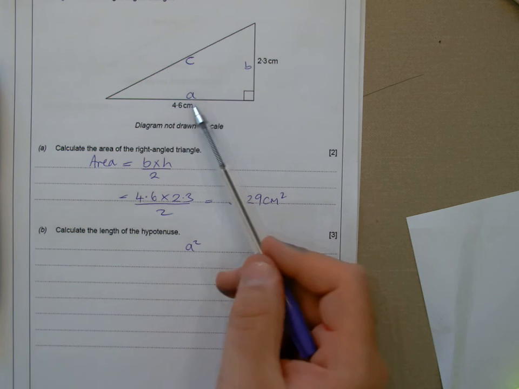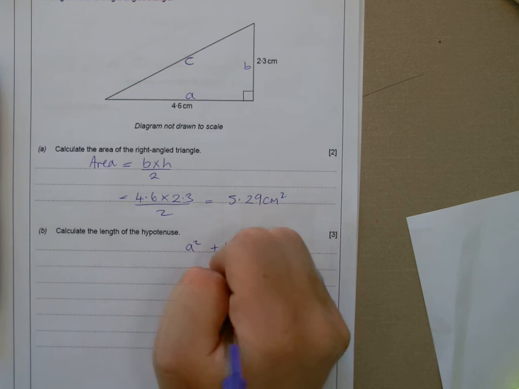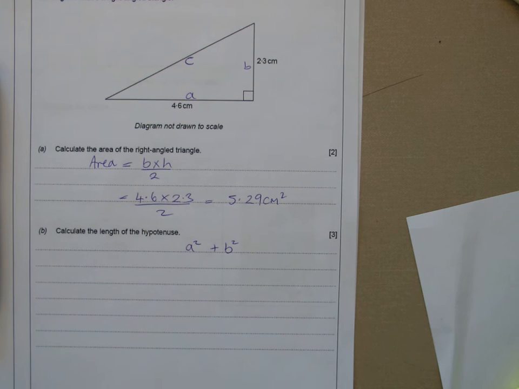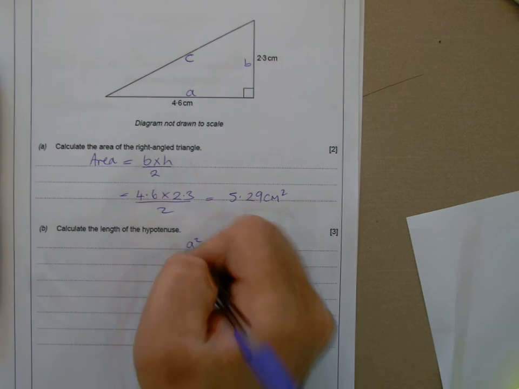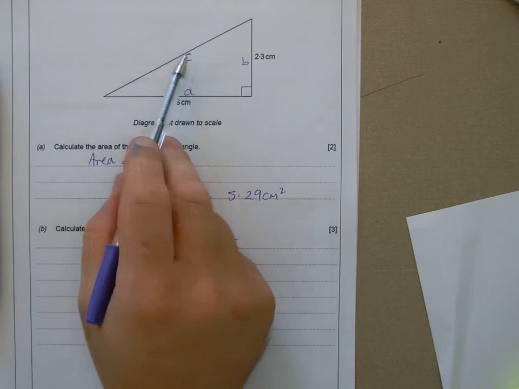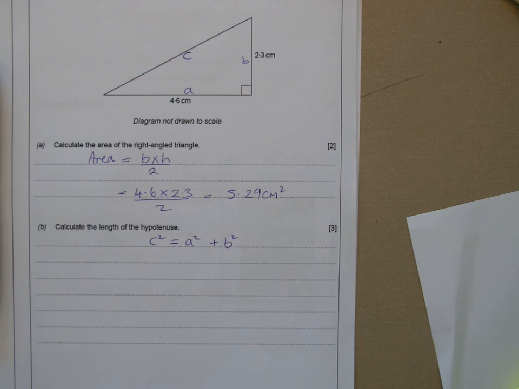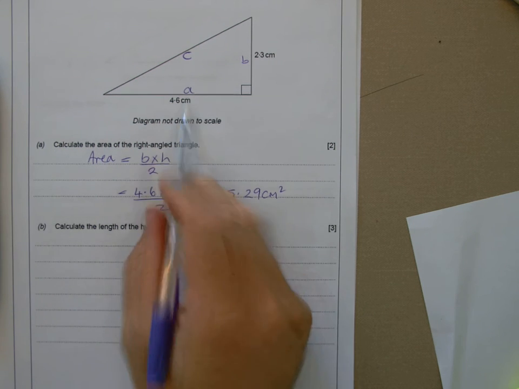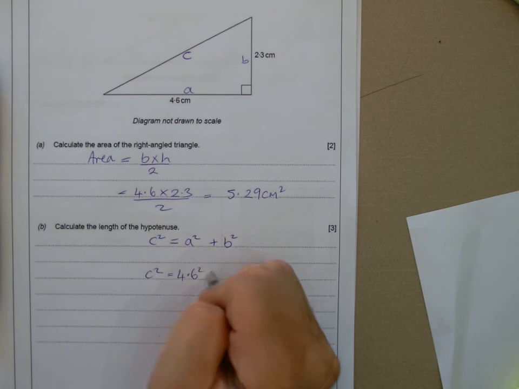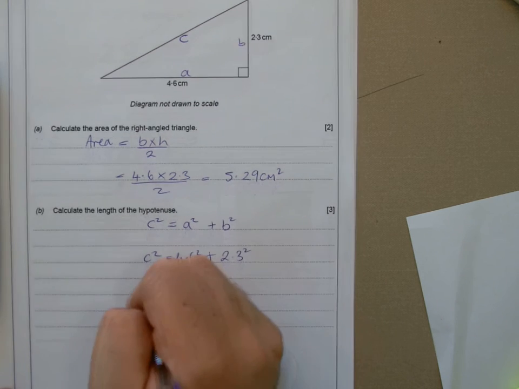So square the smaller side, square the other smaller side, and then add them. So the sum of the squares of the 2 smaller sides will equal the square of the hypotenuse, the square of the longest side. So you've got that C squared is A squared plus B squared. And all you've got to do then is put the numbers in. So A is 4.6, B is 2.3, and you just need to square them.